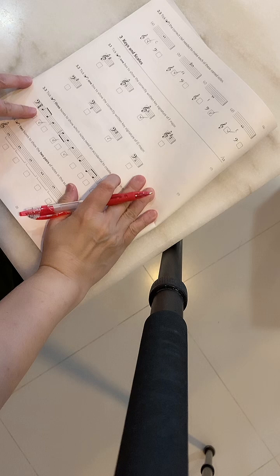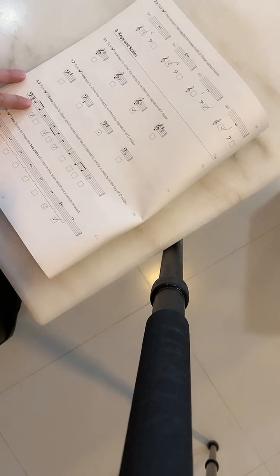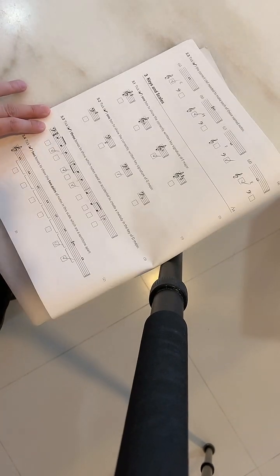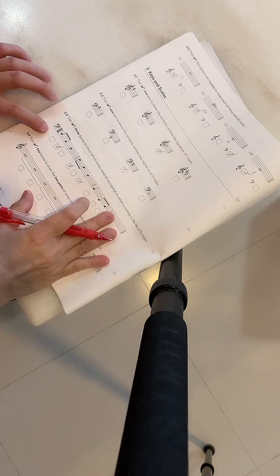Okay, I hope you can see. Let me close this, then that would be clearer. Okay, so we are doing a live marking of the student's paper.